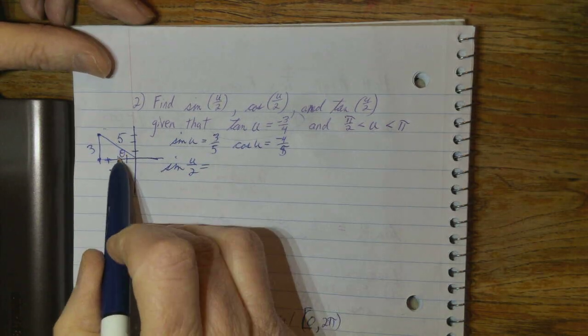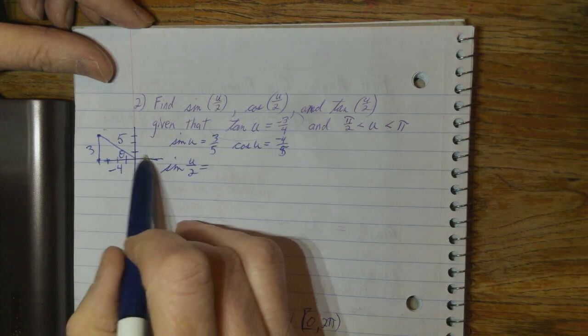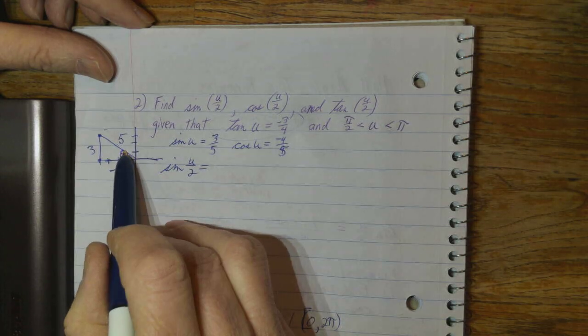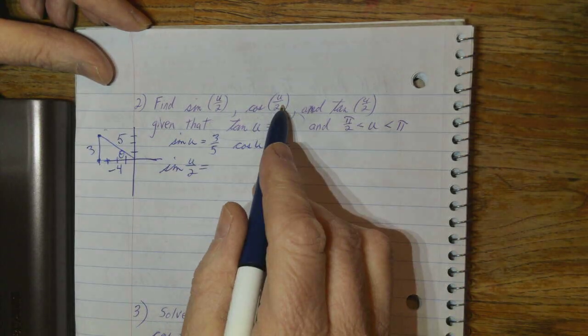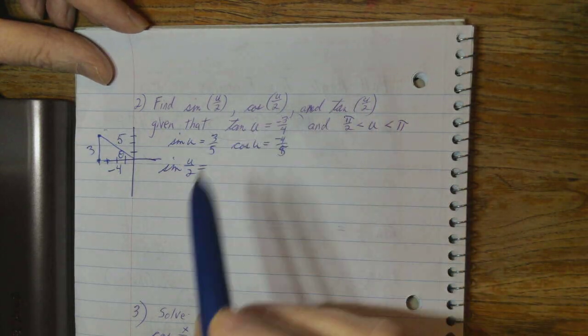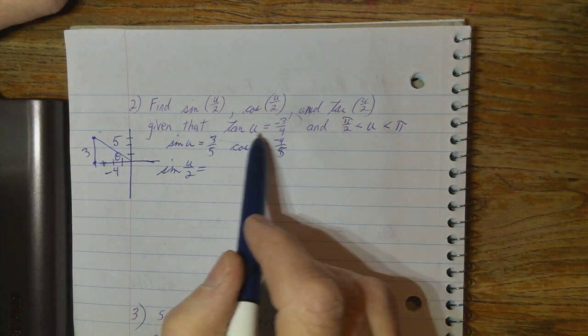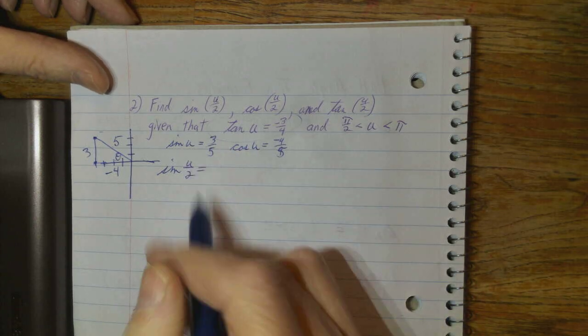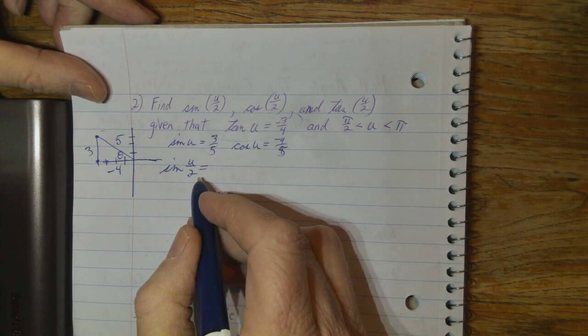Now, when you take half of this angle here, and this is actually the u angle, when you take half of that, you're going to be in the first quadrant. So the sine of u over 2 and the cosine of u over 2 are going to be positive. And the tangent of u over 2 is also going to be positive, but that doesn't matter. That'll be taken care of. You don't need to consider that.